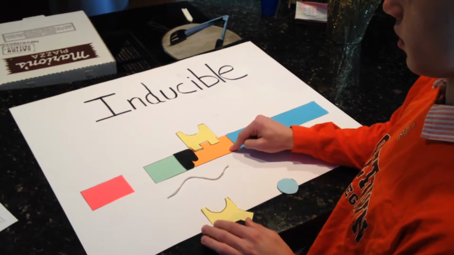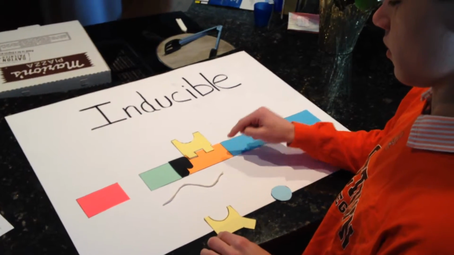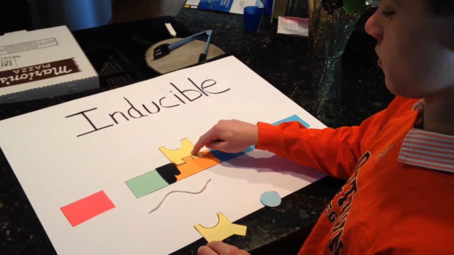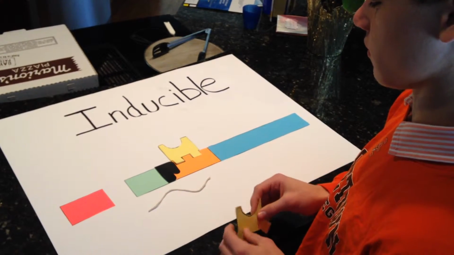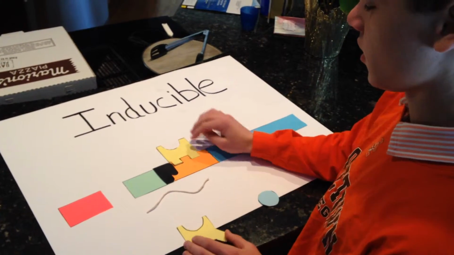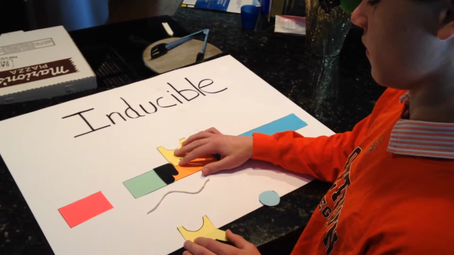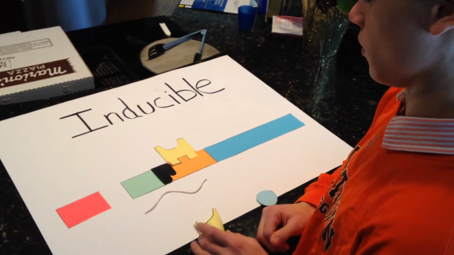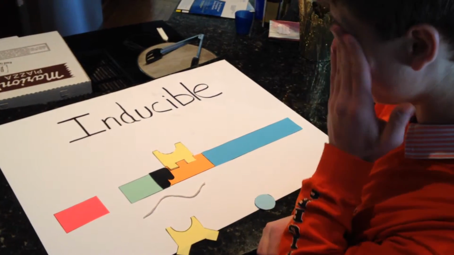And then you have the operator, and the operator is where the repressor, the active repressor fits in. It's also known as the on-off switch. When the repressor is inside and fits, it's off, and when it cannot fit, it's on.